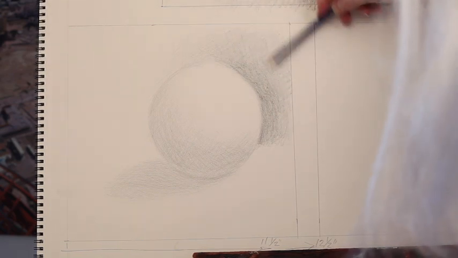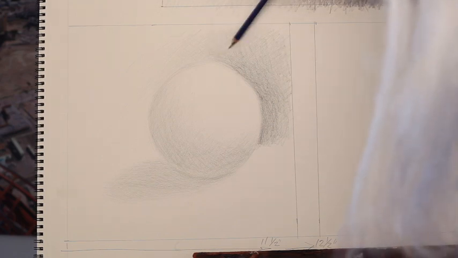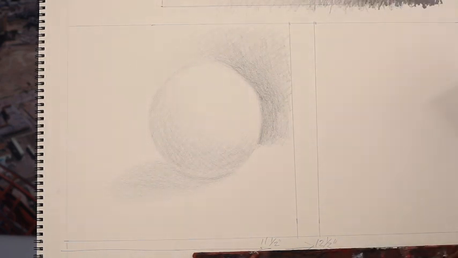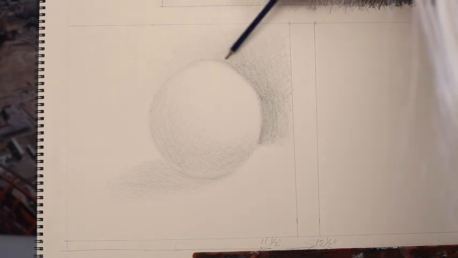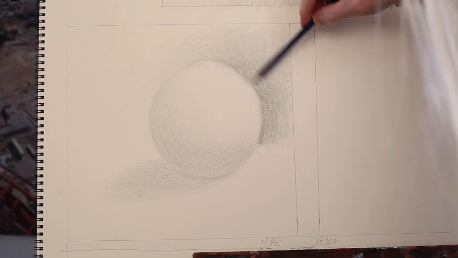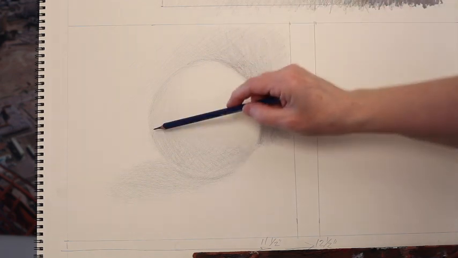Now I'm going to back up, have a good look at this, see what's going on. All right, progressing pretty well. I do want the edge of the sphere to be nice and clear. So even though I am not using any lines, I do want the edge of the sphere to look clear.